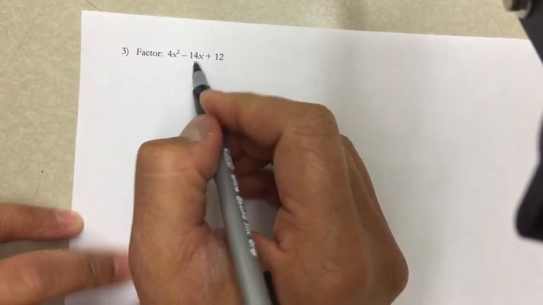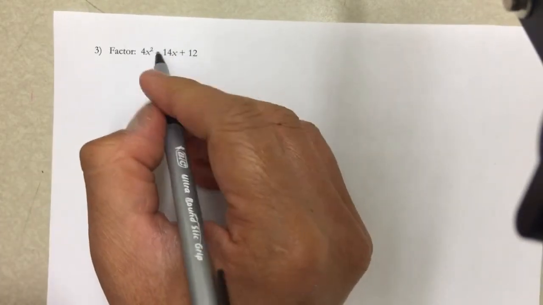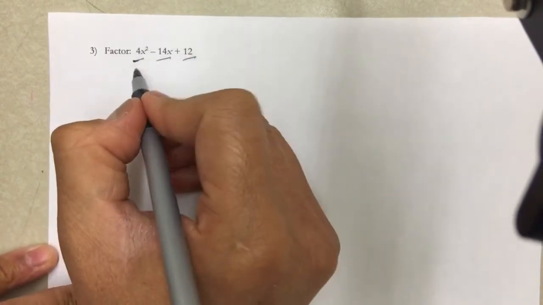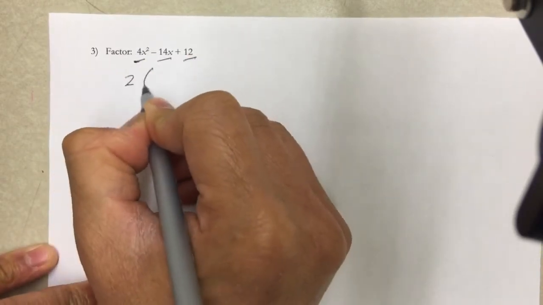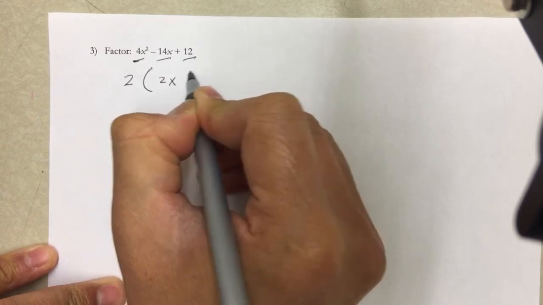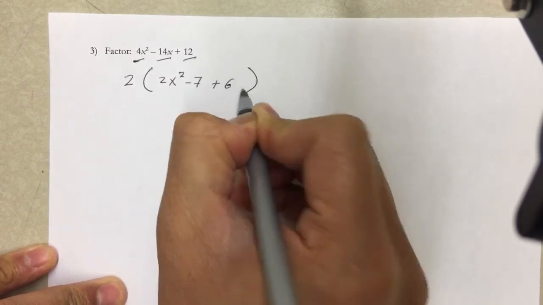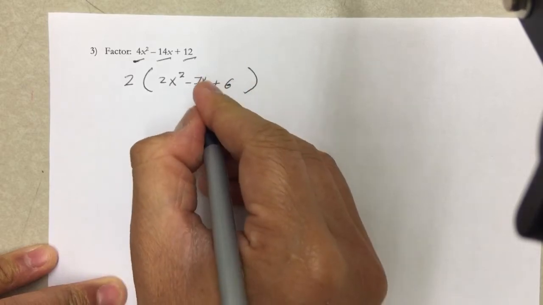Okay, let's take a look at number 3. This is a trinomial. The first thing I do is I look to see if they have anything in common. Do these three terms have anything in common? They have a 2 in common. So take out a 2, and that leaves me with this, okay?